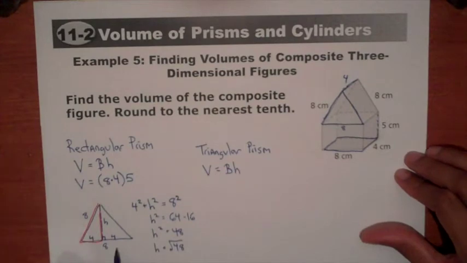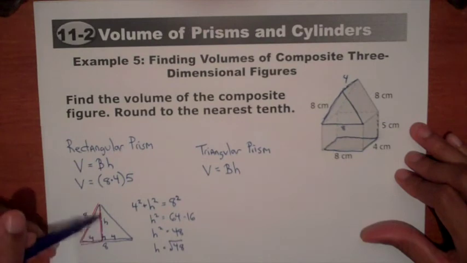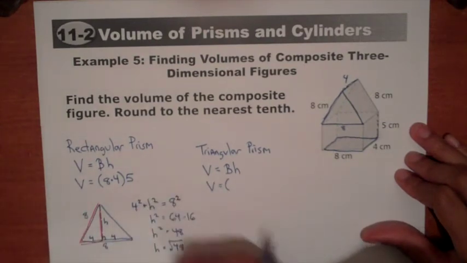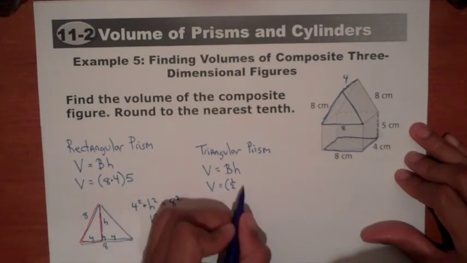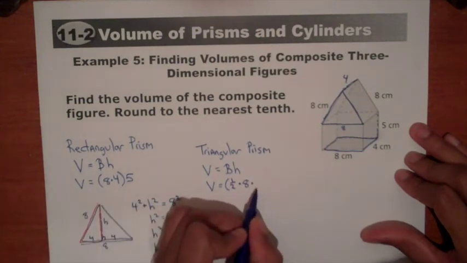Now that I know that, I can come back over here because now I know that the area of the triangle is going to be 1/2 base, which is 8, times the height, which is square root of 48. So the volume is going to equal the area of the base, 1/2 times 8 times the height we just got, square root of 48.